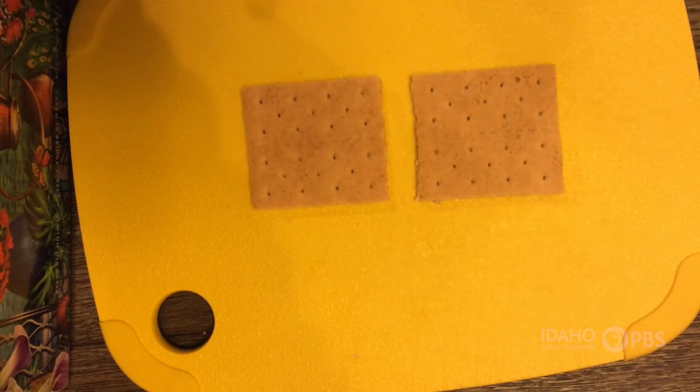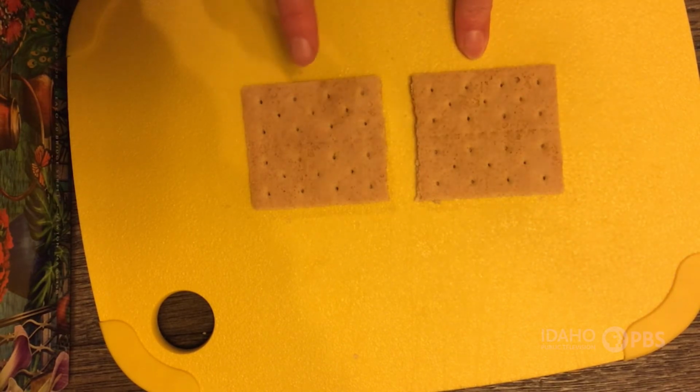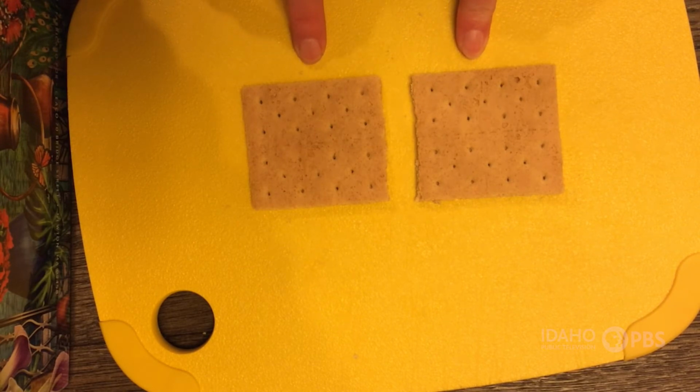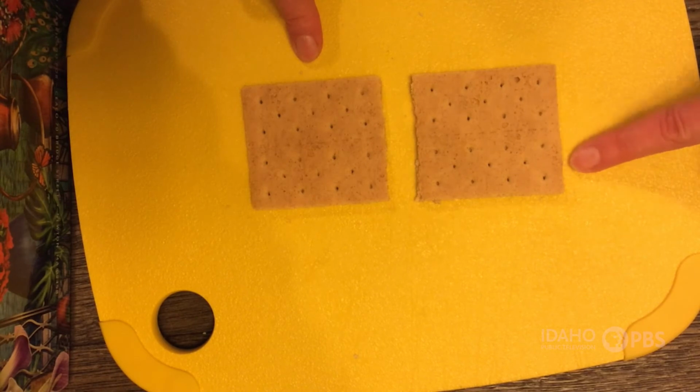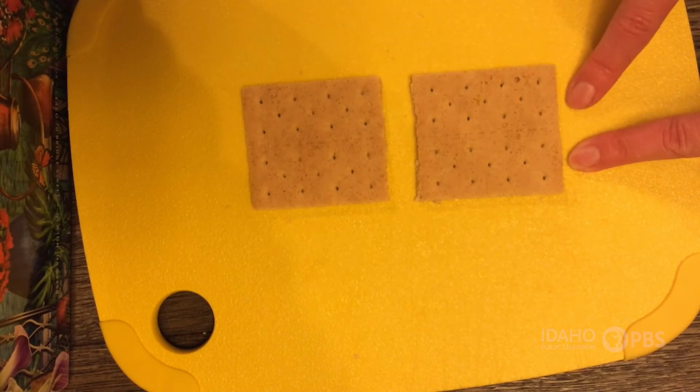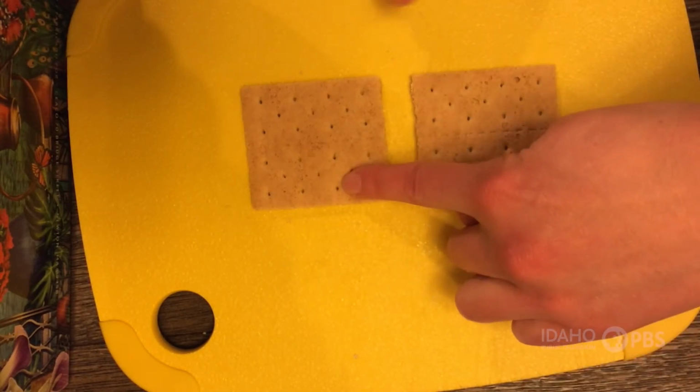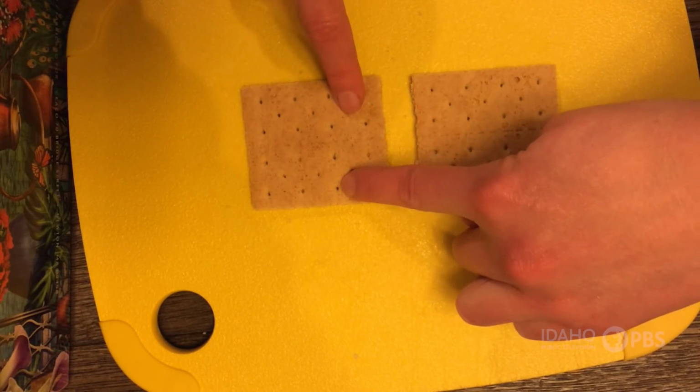I'm a little confused, so let's double check. Okay, I have 1 equal partition, 2 equal partitions. So that would be 2 halves. But I also still see that I have 1/4, 2/4, 3/4, and 4/4.